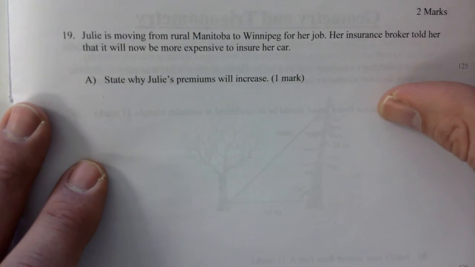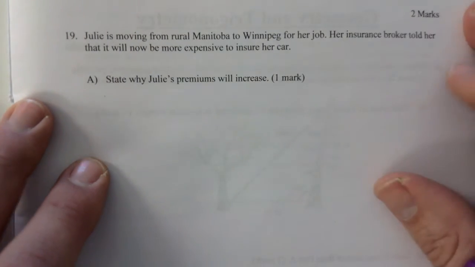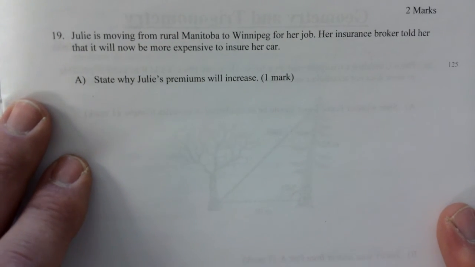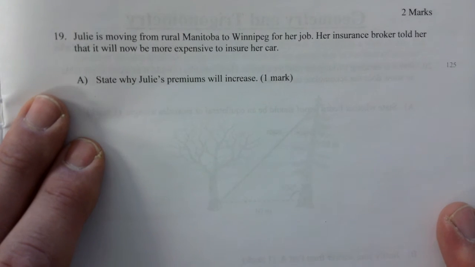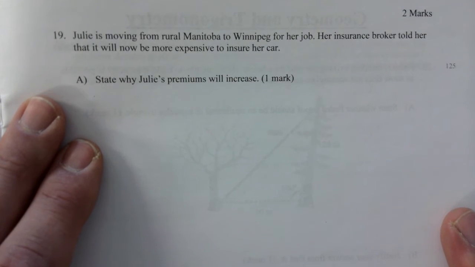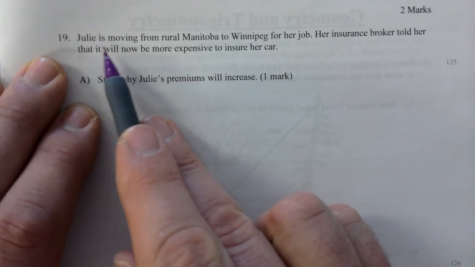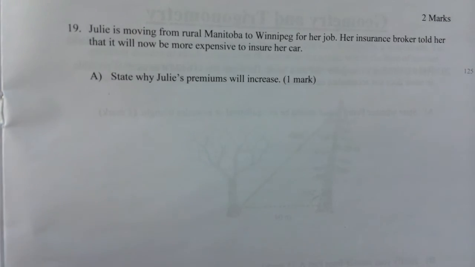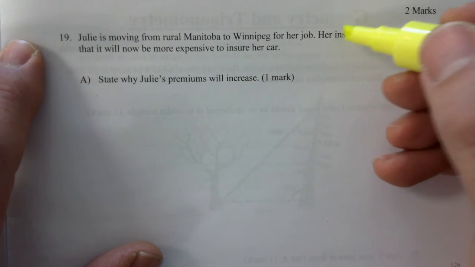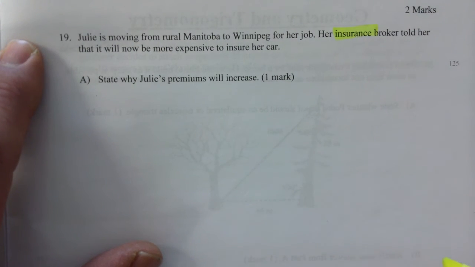Is this the last vehicle finance? Yeah, this is the last vehicle finance question. And then we'll start. I think I'll do probability next. Okay. Julie's moving from rural Manitoba to Winnipeg for her job. Her insurance company told her that it will now be more expensive to insure her car.